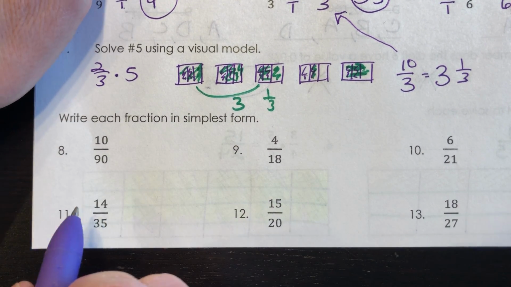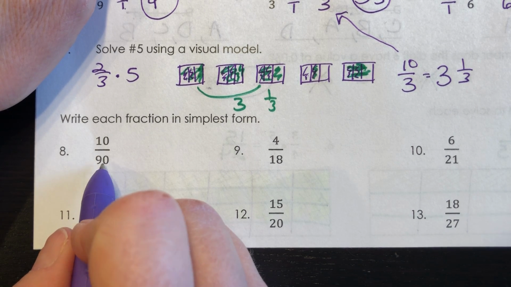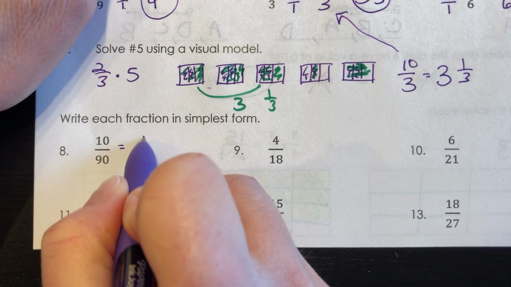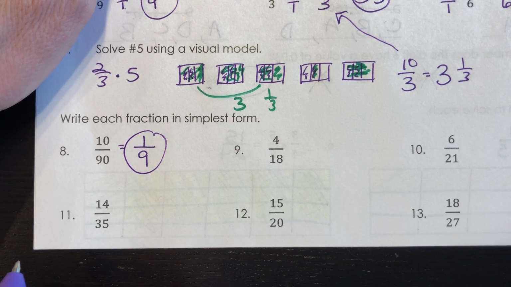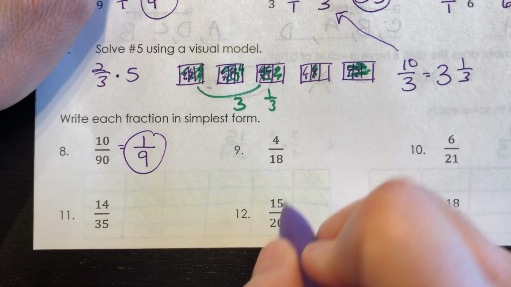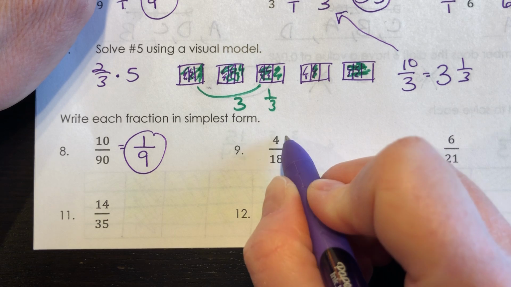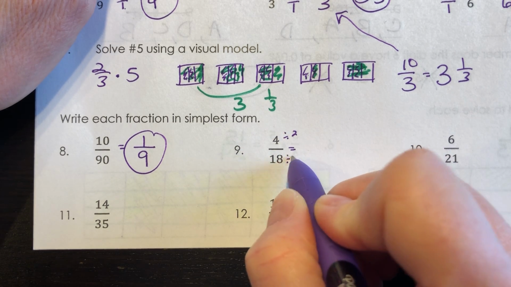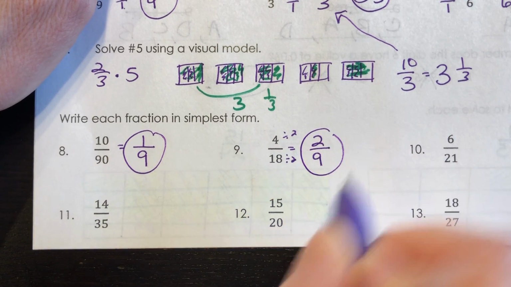All right, for 10/90, the largest number that goes into both 10 and 90 is 10. So 10 divided by 10 is 1, 90 divided by 10 is 9, 1/9 is simplest form. In 4/18, the largest number that goes into both 4 and 18 is 2. So I'm going to divide them both by 2. 4 divided by 2 is 2, 18 divided by 2 is 9, and we are set.